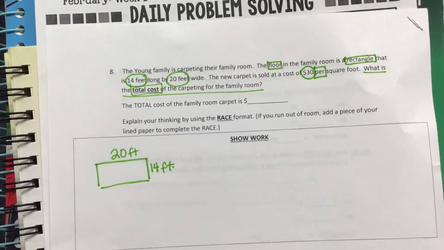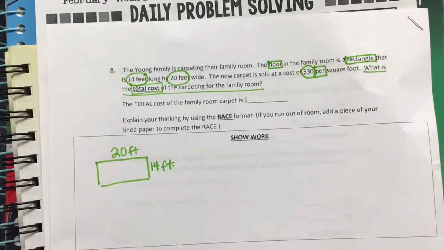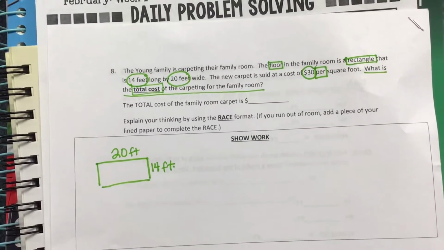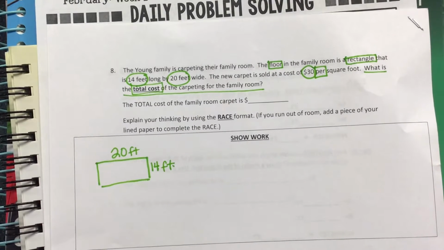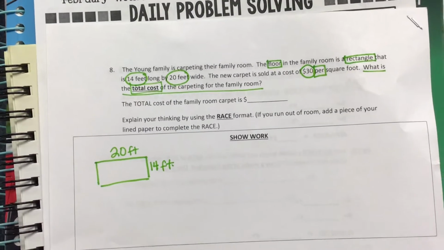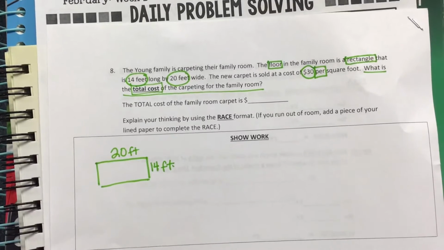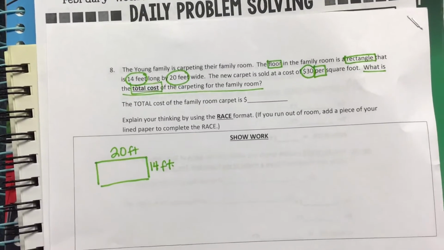I typically call the bigger number the length because I think of the biggest number as the longest number, and length sounds like long. I don't care when you label length and width which one is which. Okay, it's fine. Yes? So it could be like 14 on top. It could be 14 on top and 20 on the side, and it doesn't matter.